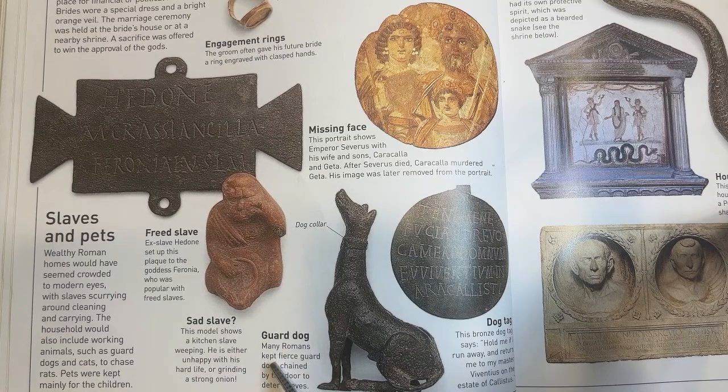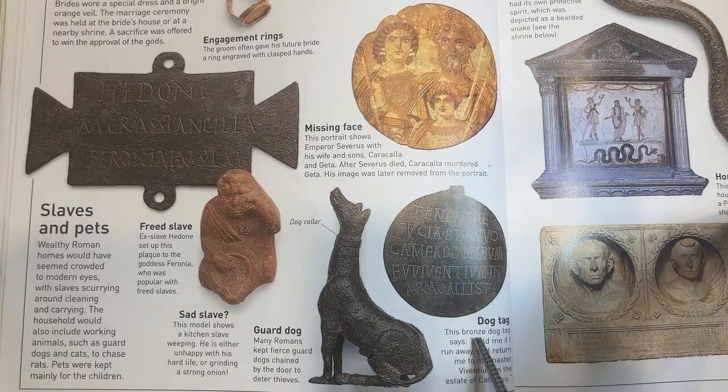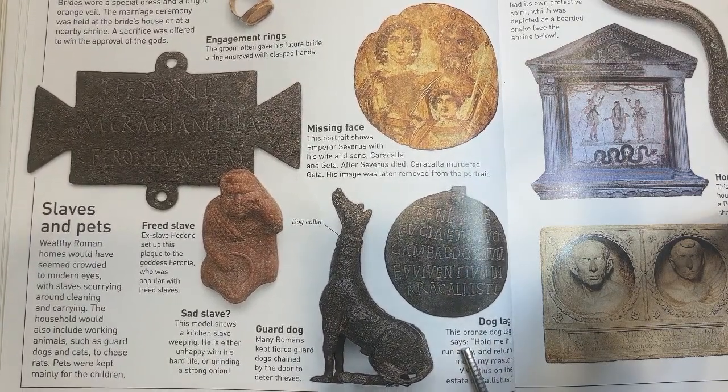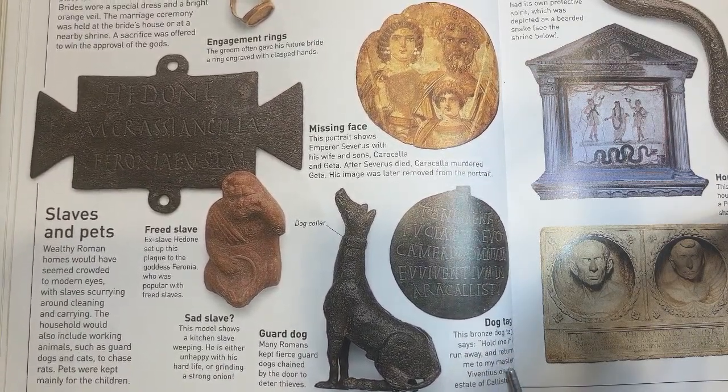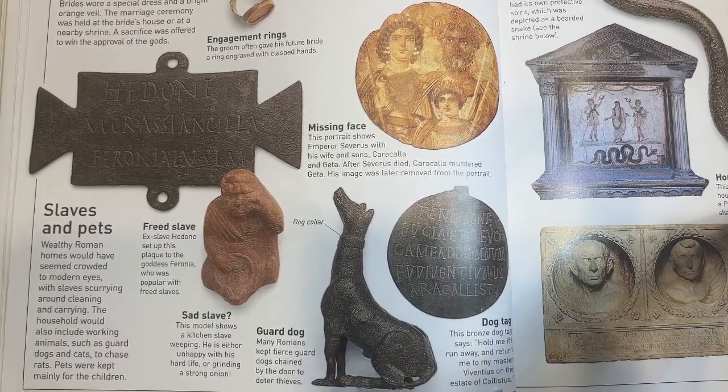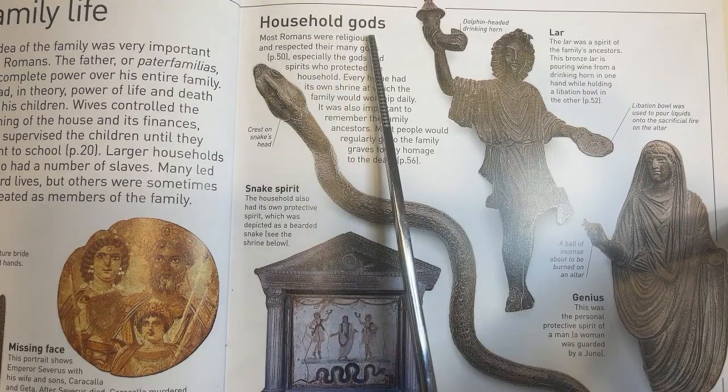Guard dog. Many Romans kept fierce guard dogs chained by the door to deter thieves. Dog tag. The bronze dog tag says, "Hold me if I run away and return me to my master, Viventius, on the estate of Callistus." Household gods.